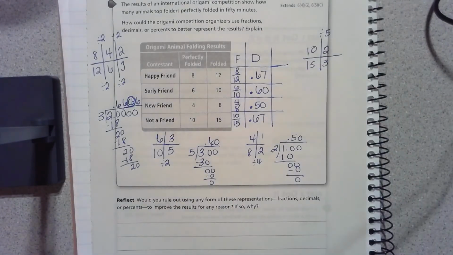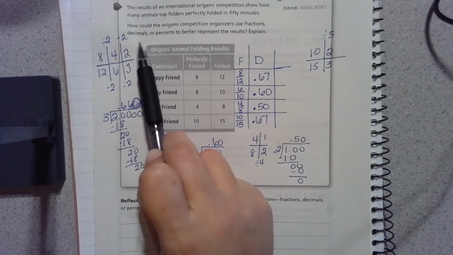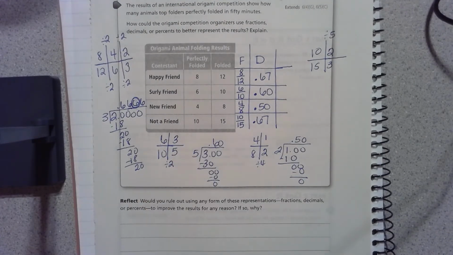So let's look back at the question. It said, how could the origami competition organizers use fractions, decimals, and percents to better represent the results? So what do we find? Well, we find that the happy friend and not a friend actually folded at the same accuracy. And we found that new friend had the lowest accuracy, and surly friend wasn't too far behind happy friend and not a friend.